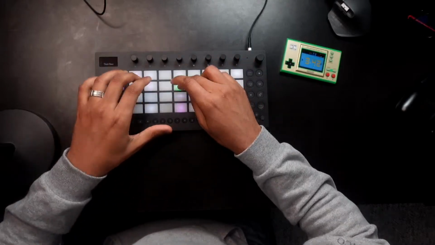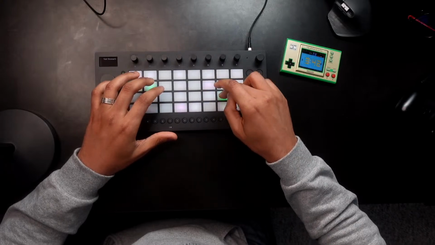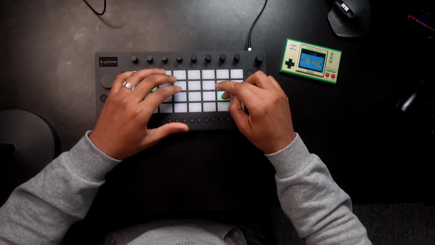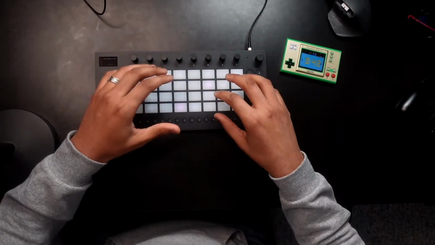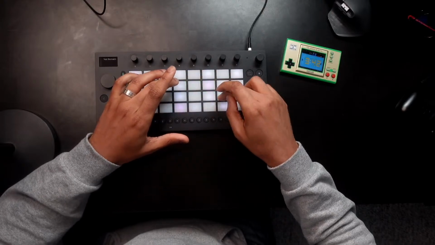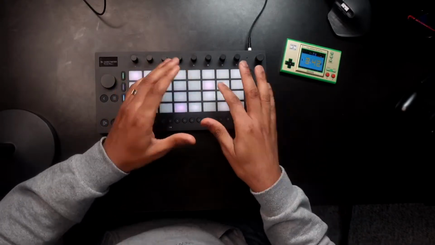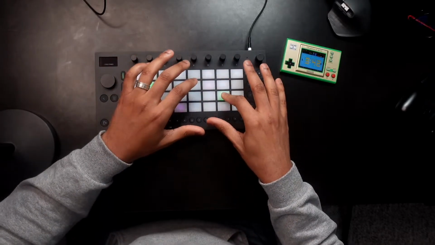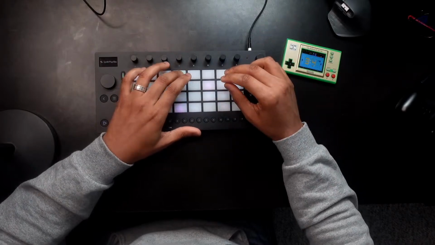Trying to do. There we go. So it's so weird. I know what melody I'm trying to get, but if I had a keyboard in front of me, it's simple. But here I got to be thinking about grid layout. Going somewhere to the right in order to get a lower octave is weird to me, but I'll get used to it.